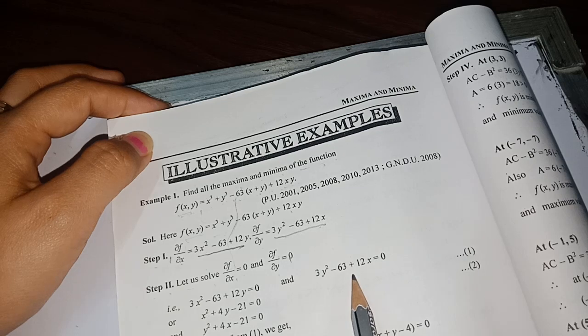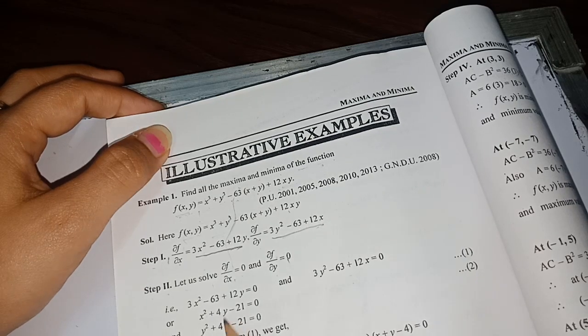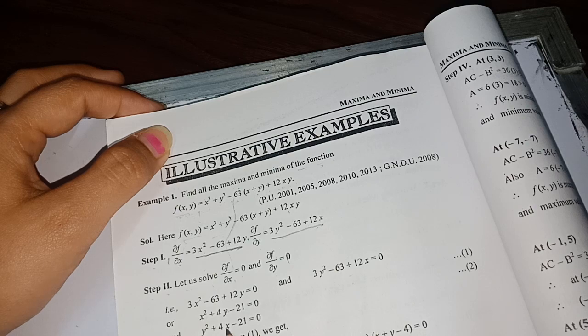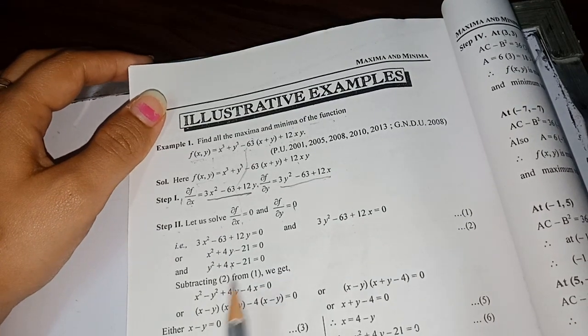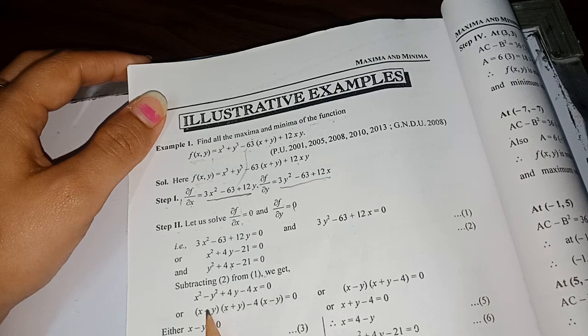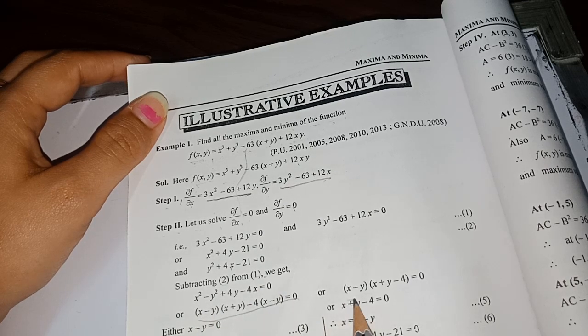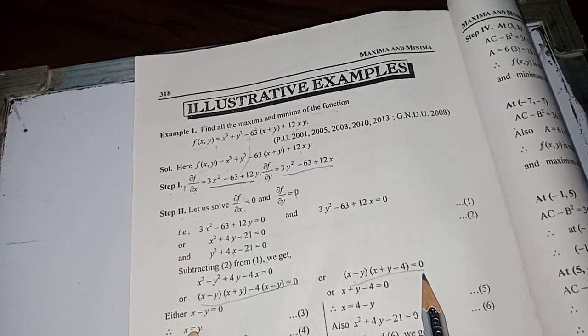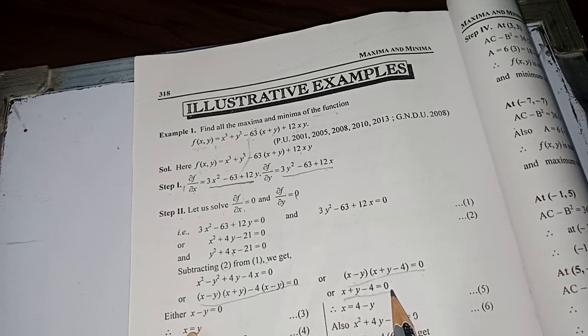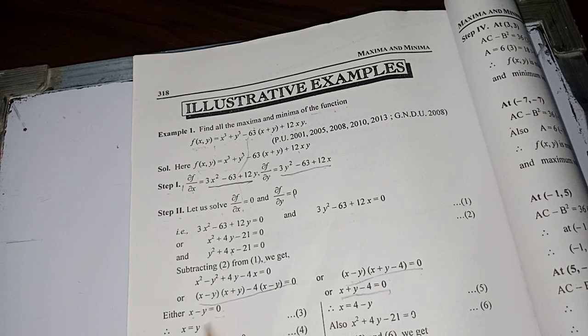So we put these two values equal to 0. These both are quadratic equations. So first of all, we subtract these two equations to find the values in linear pairs. So from this equation, either x minus y equals 0 or x plus y minus 4 equals 0. From here we get x equals y. From here we get x equals 4 minus y.